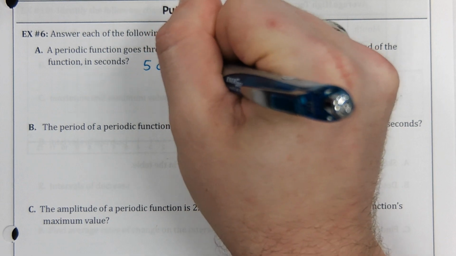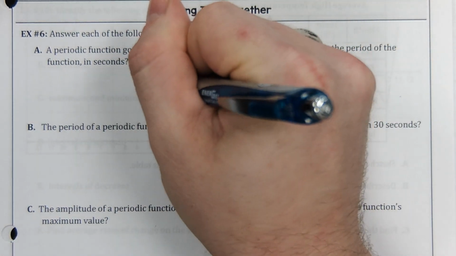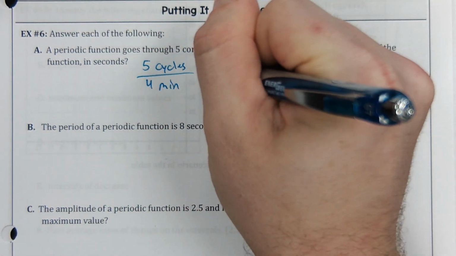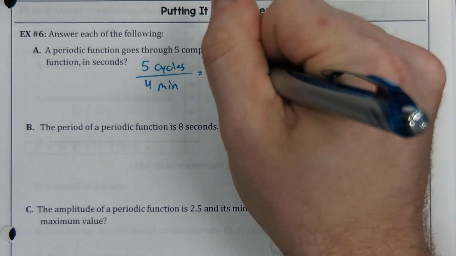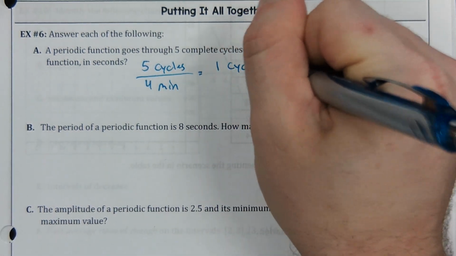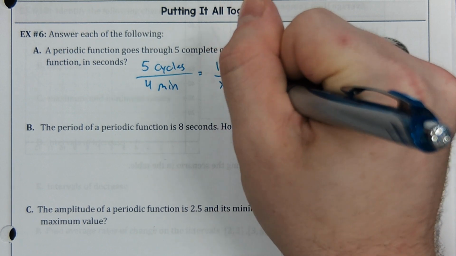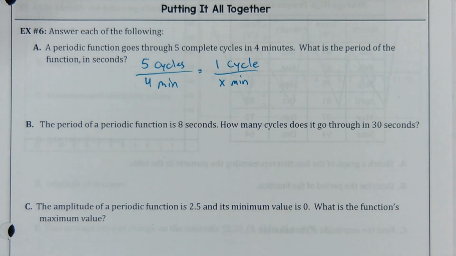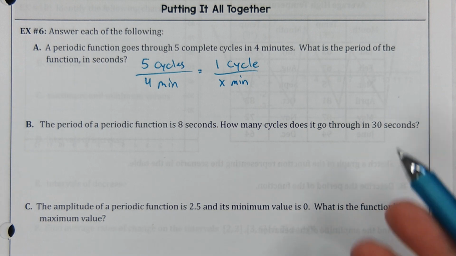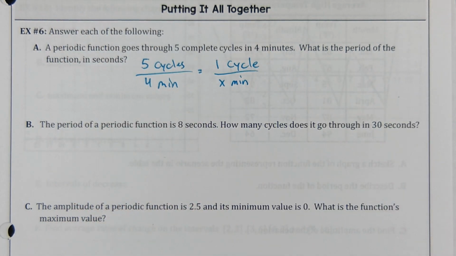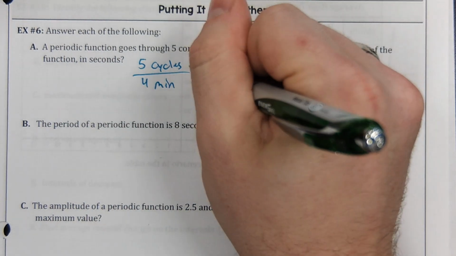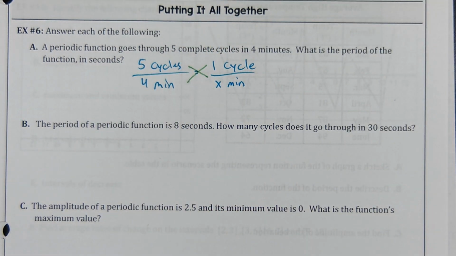5 cycles per 4 minutes. So one cycle then would be how many minutes is the real question. You guys know how to solve a proportion? Anybody know? Yeah, Mark is doing this with his hands. It's called cross multiply. You have to cross multiply to solve a proportion because there's an equal sign in between these two fractions.